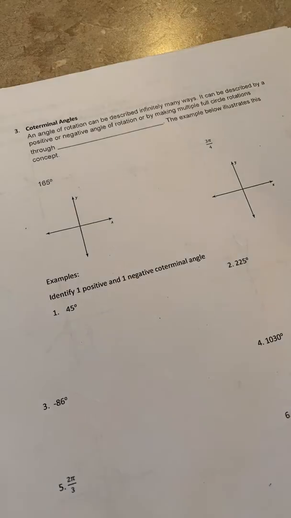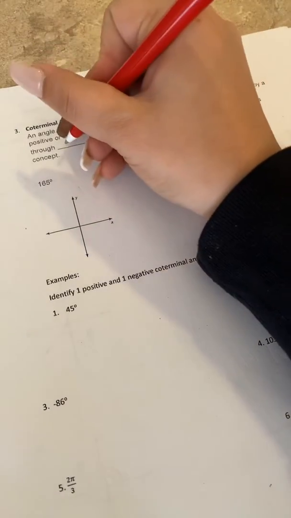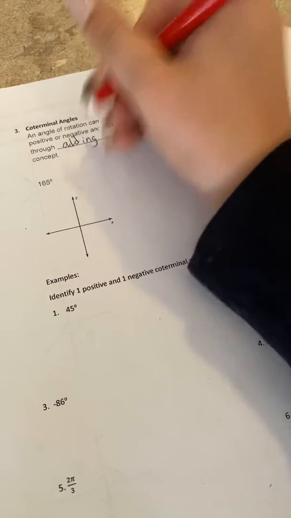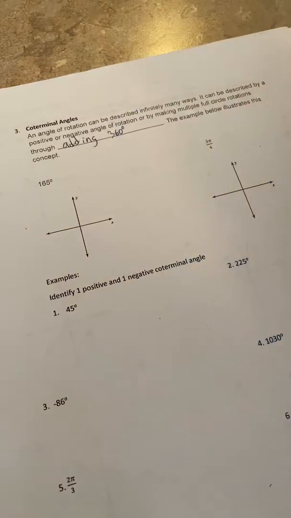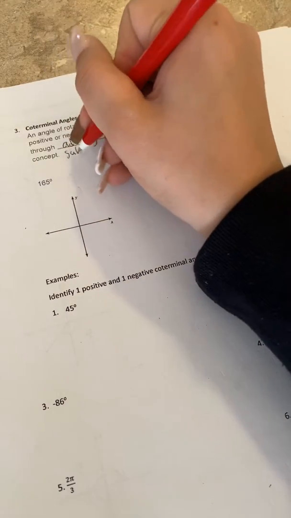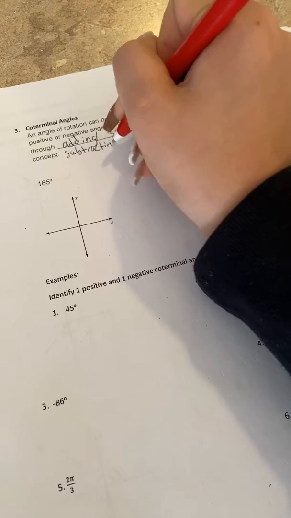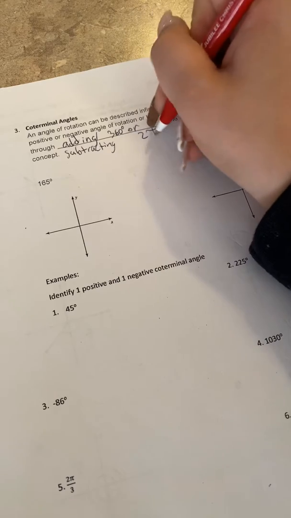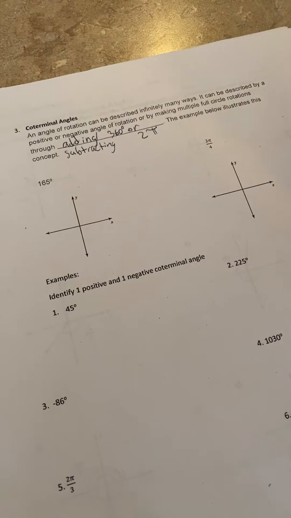So then on the next page, we're talking about coterminal angles. A coterminal angle is an angle of rotation that can be described infinitely many ways. It can be described by a positive or negative angle of rotation by making multiple full circle rotations through adding, well, I should say adding or subtracting 360 degrees, or if we're talking about radians, that would be adding 2 pi or subtracting 2 pi, okay?